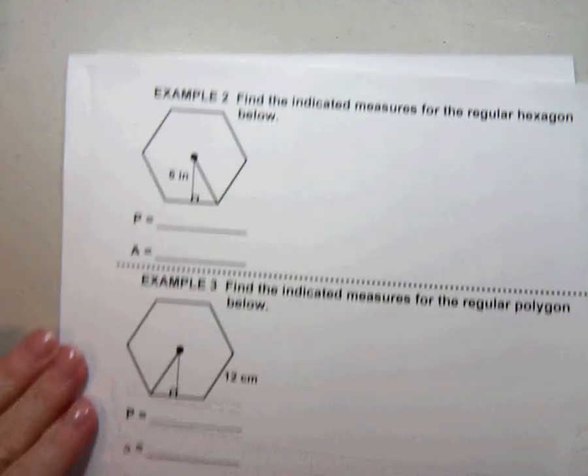Alright, example 2. On this one, the apothem is 6.